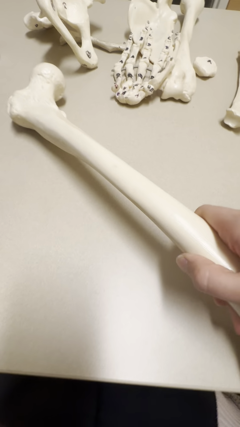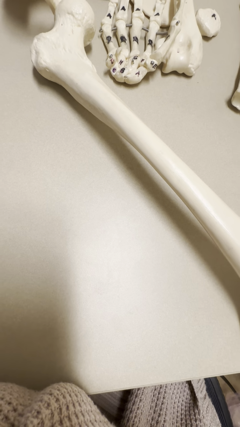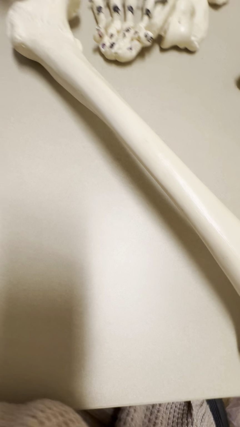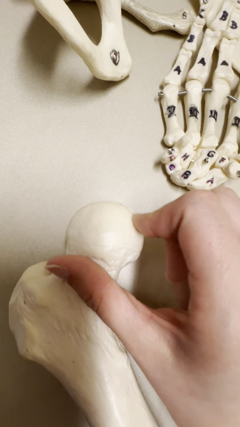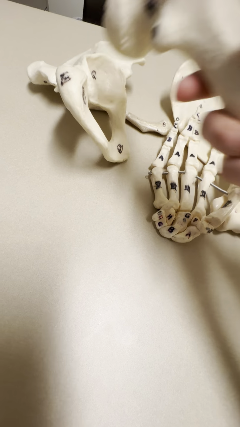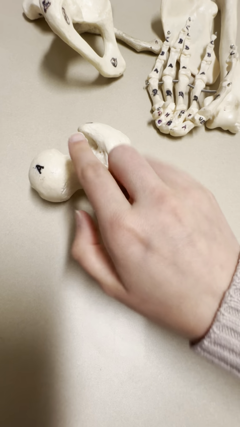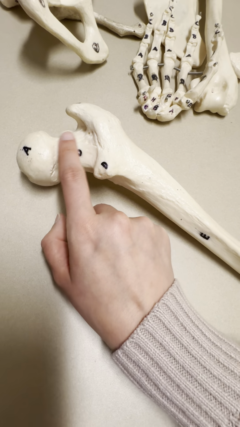Okay, now let's get to the femur. Parts you need to know on the femur. Let's start with the head. So this is the head of the femur, the part that connects to the acetabulum of the coxal bone. So head. This part labeled B, where the head comes out of, that's the neck. So this whole area is the neck of the femur.